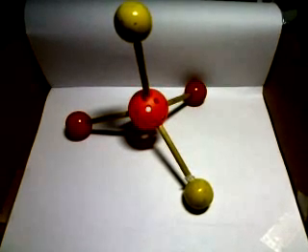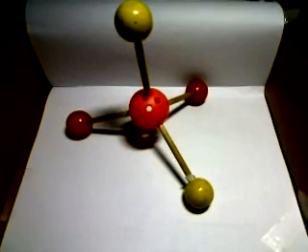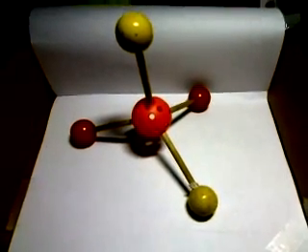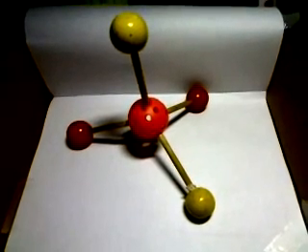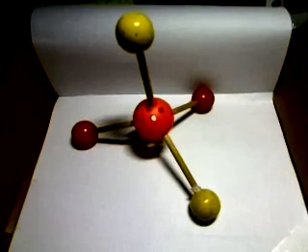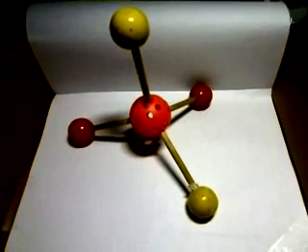As you can see, none of those angles are anywhere close to 90 degrees. They're all about 109, because that's the real molecule. It doesn't matter how I draw it on the board. All those angles are 109. None of them are 90s.